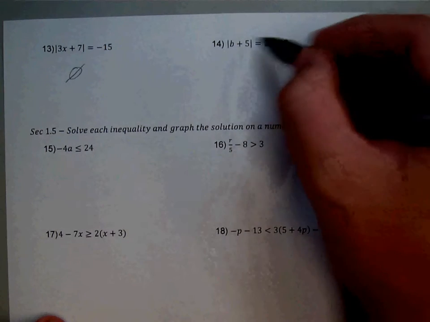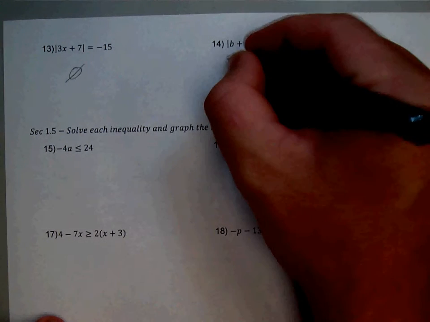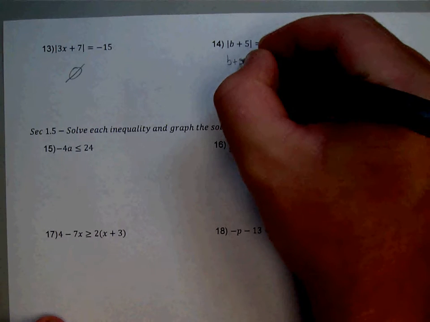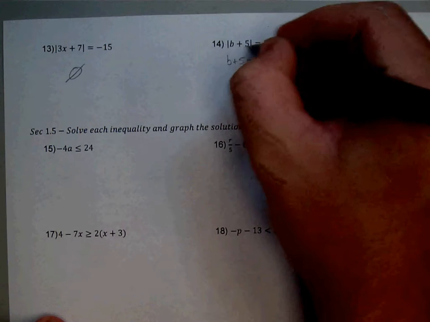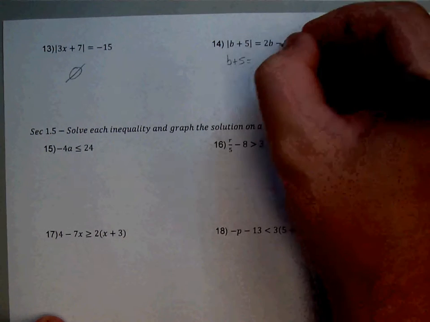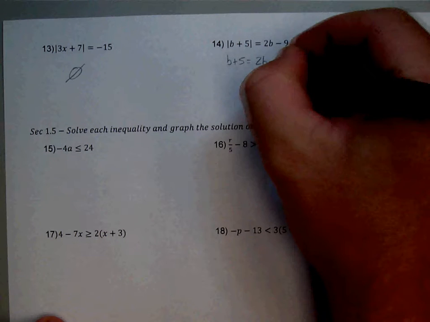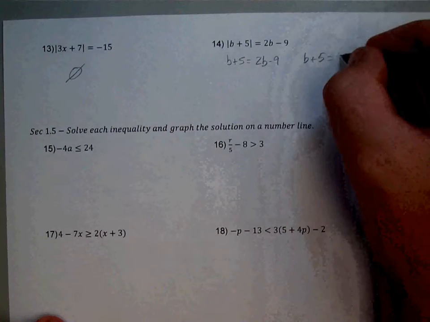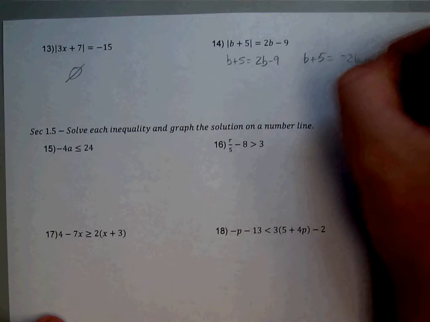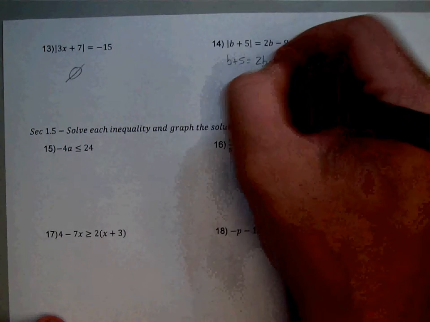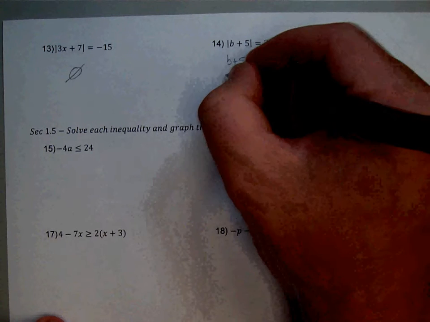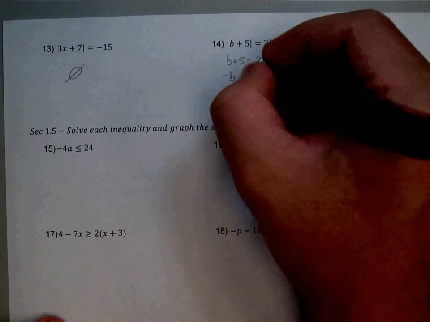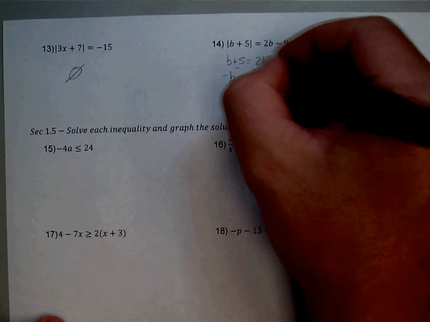Number 14, I have algebraic expressions on both sides. That's why I'm confident I'll have to check these answers. So the b plus 5 expression could equal 2b minus 9. Or the b plus 5 could equal the opposite of that expression. So change both signs: negative 2b plus 9. Solve both of these.